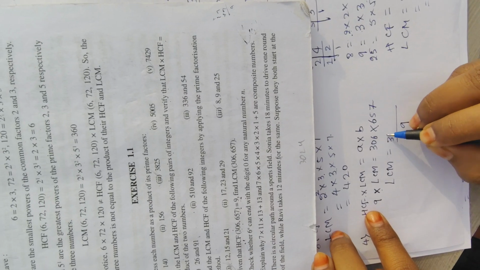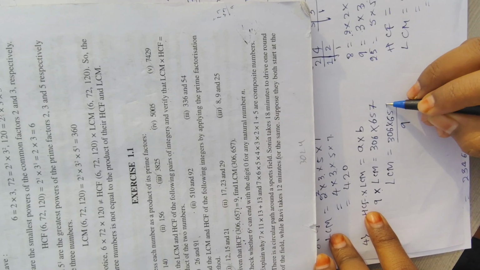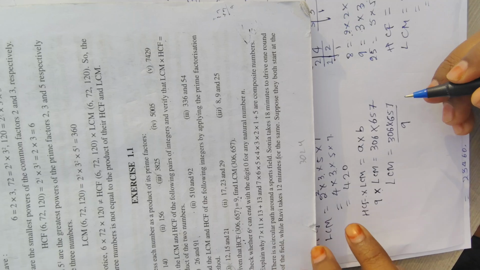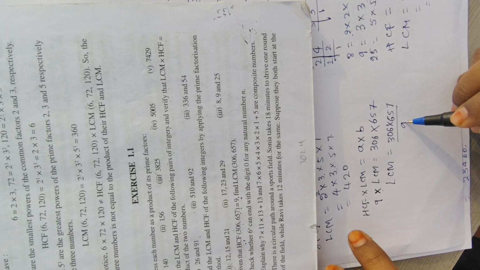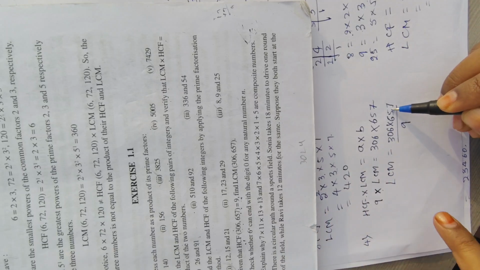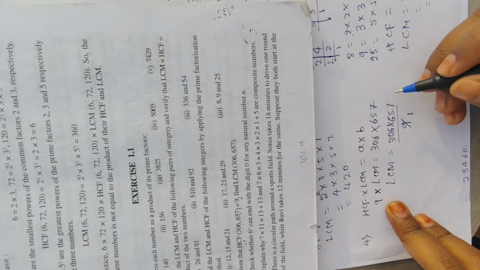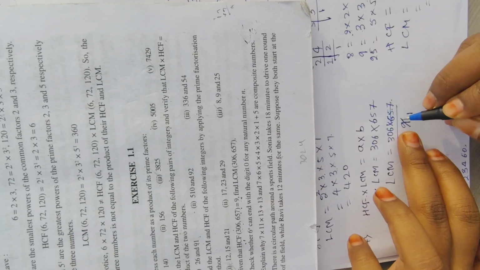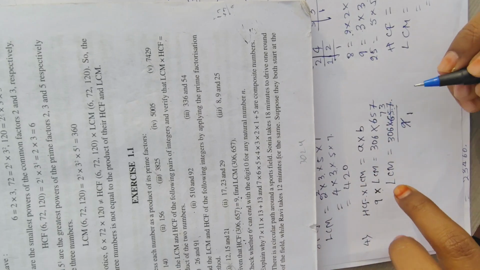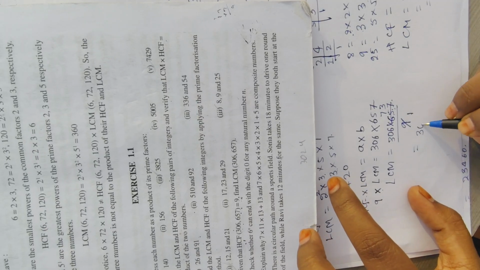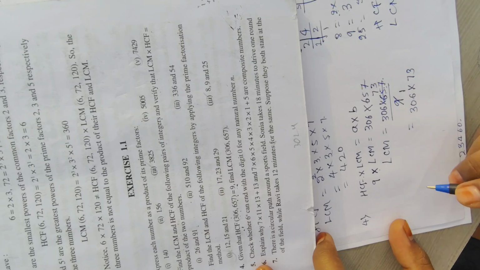Then the RHS has 306 into 657. Here the product is there, so you can divide 9 with this number or 9 with that number. If I divide 657 by 9, 9 sevens are 63, we are left with 2, and 9 eights are 72. So 73. If you multiply 306 and 73, we get the LCM.